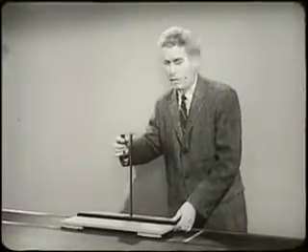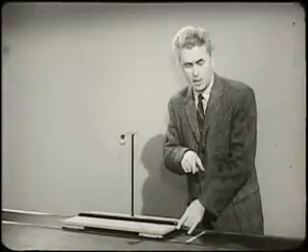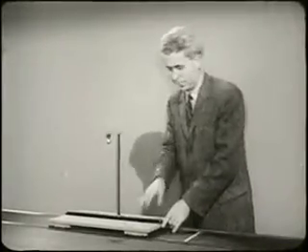I'm going to start the cart down at the end of the table so that by the time it gets to this point, I can be sure it's moving with a constant velocity. Now, I want you to watch right here so that you will see the ball falling. I think you can see that the ball landed in exactly the same position that it did before when Dr. Hume did the experiment with the cart fixed.